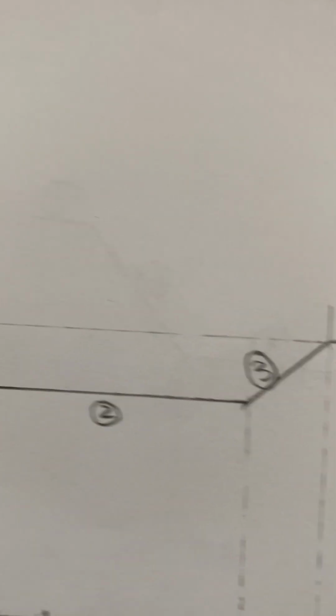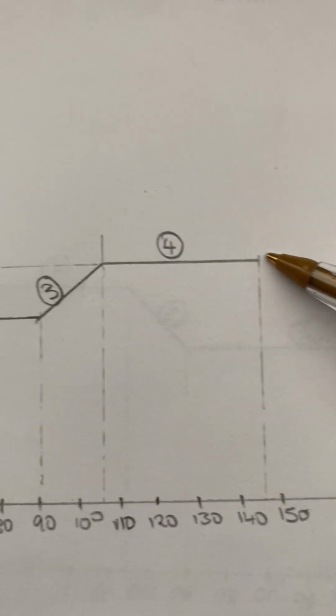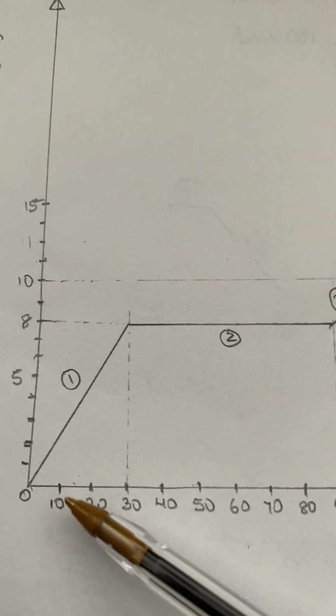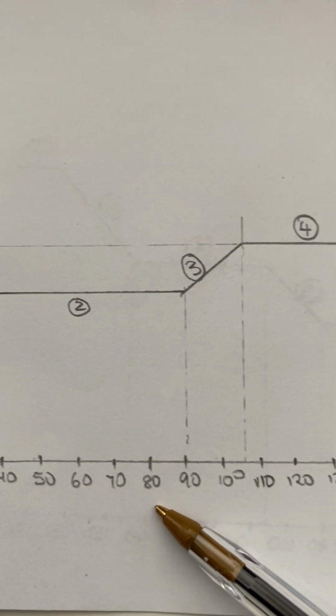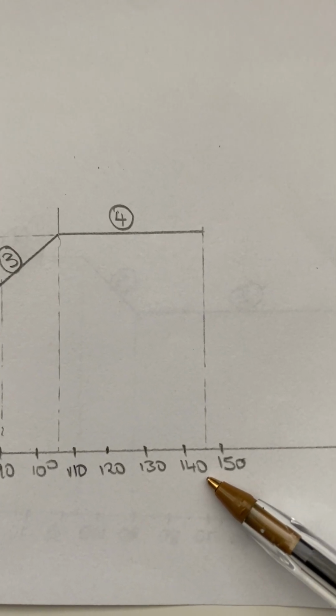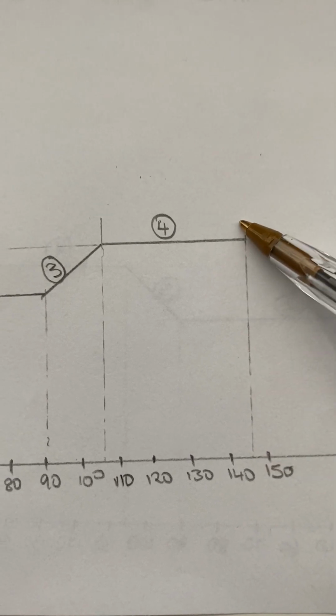So on the x-axis, we need to extend her time to 145 minutes. I've used 10, 20, and so on up to 140, so between 140 and 150 is 145.